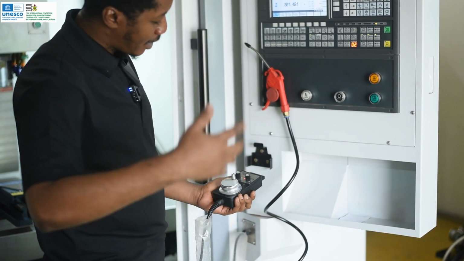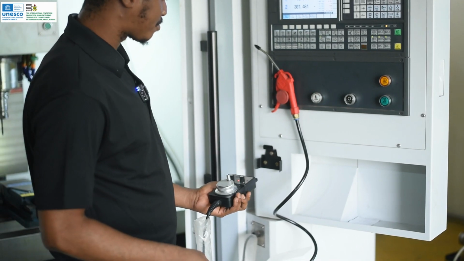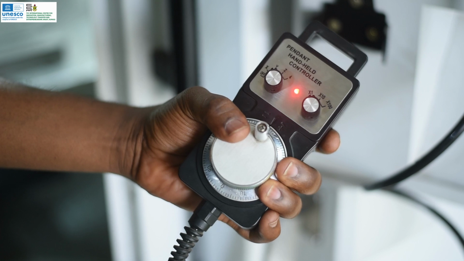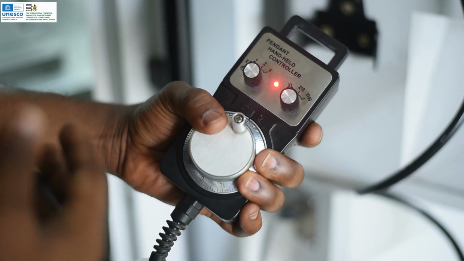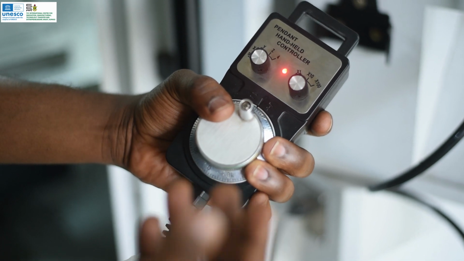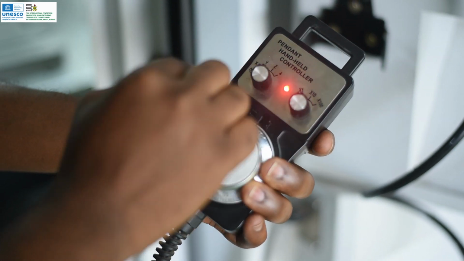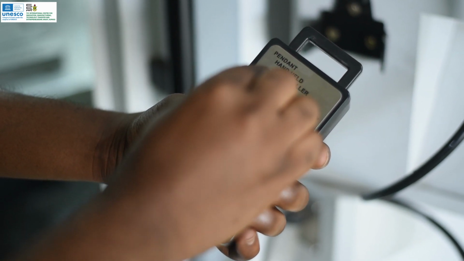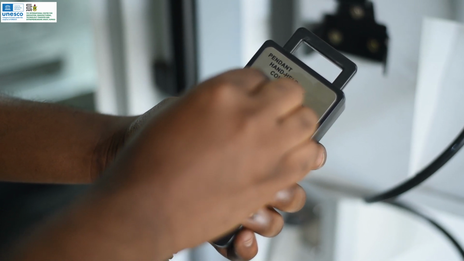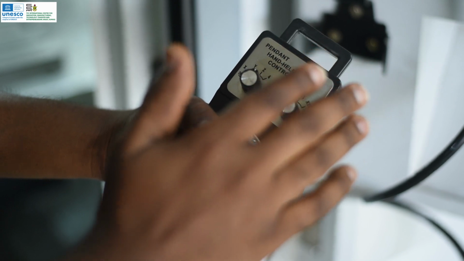Now, if you get a little bit closer, you would notice that there are a few knobs on this controller. This gives us control over the X, Y, Z, and then a fourth axis. But in our case, there's no fourth axis.